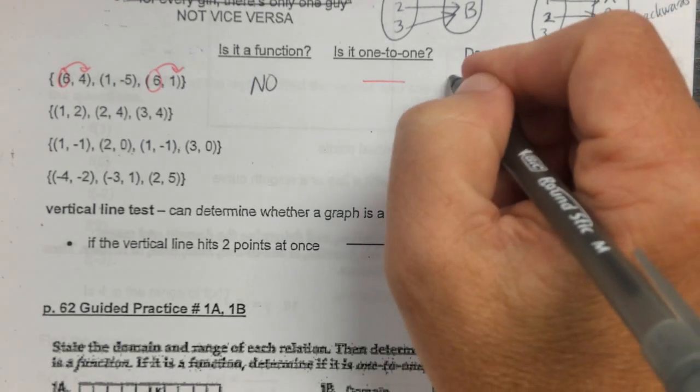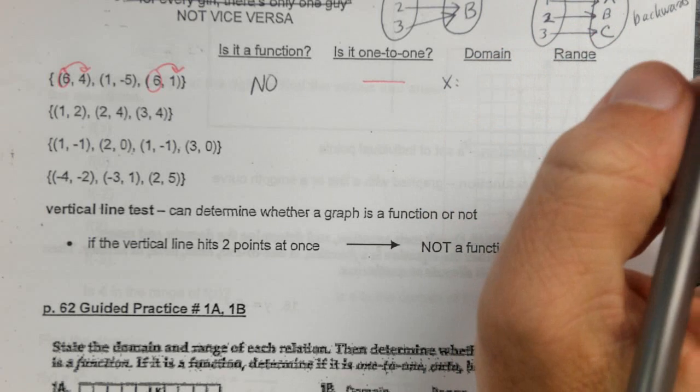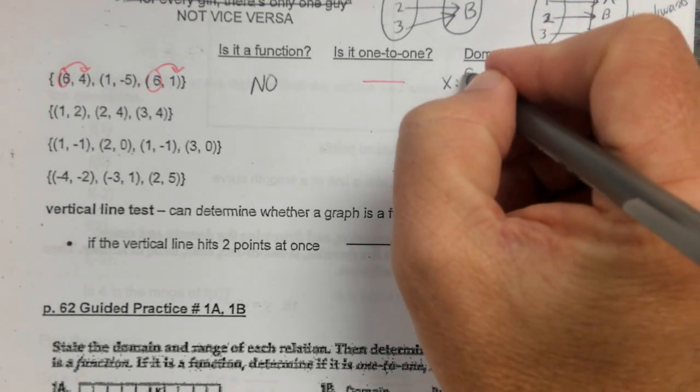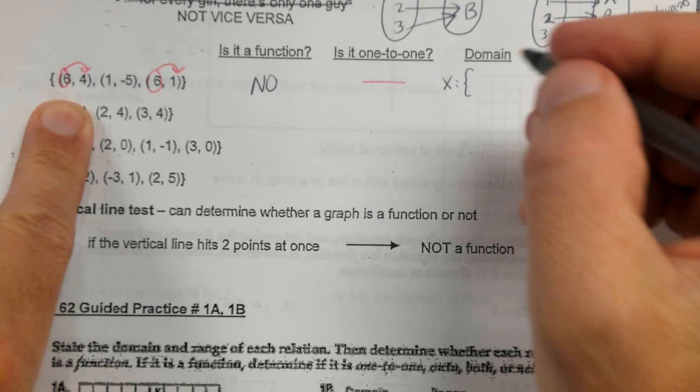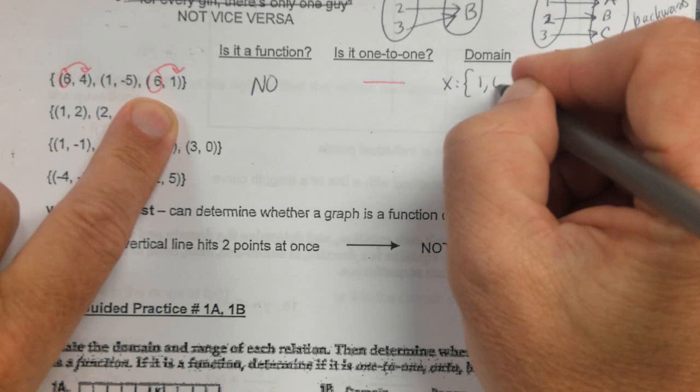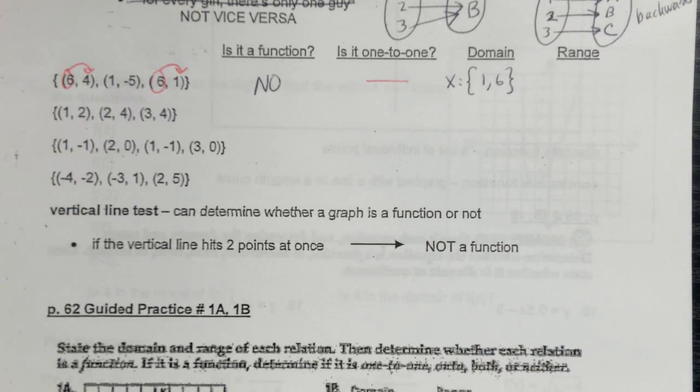For the domain, you know that's the x values. A lot of times to look fancy, we'll put it in the kind of fancy brackets there and then list the x values. I'm going to put them in order, but you don't have to put them in order. And the brackets help us differentiate, because if I put it in parentheses, it would look like the ordered pair 1, 6. But I don't want it to be the ordered pair 1, 6. I want it to be the list of x's 1 and 6.